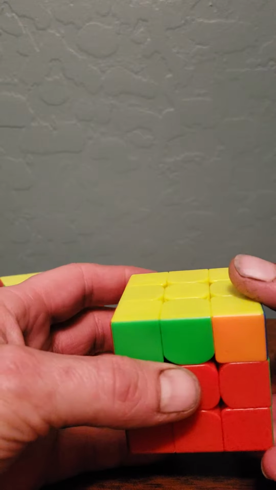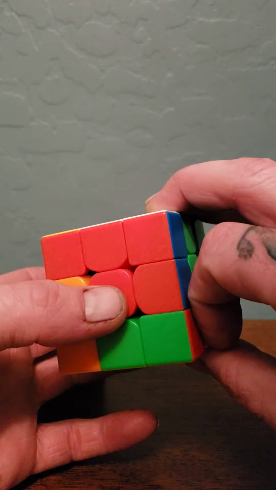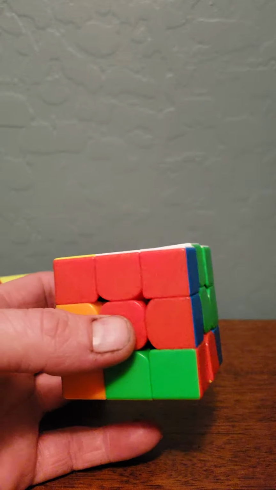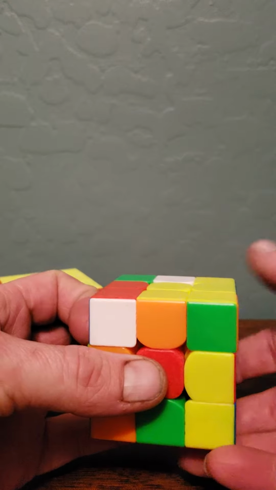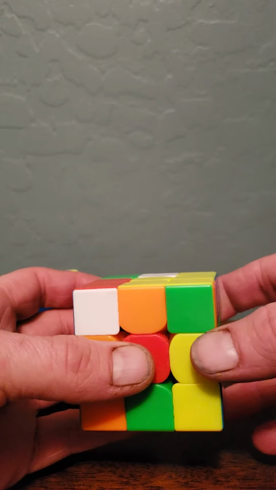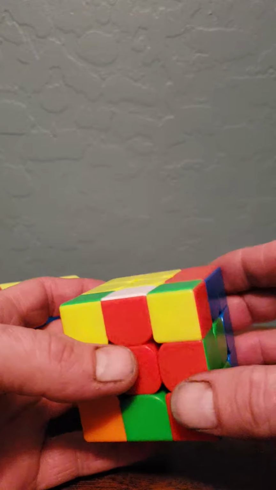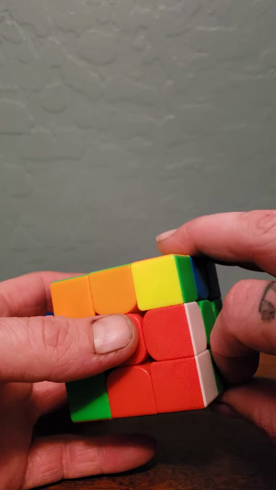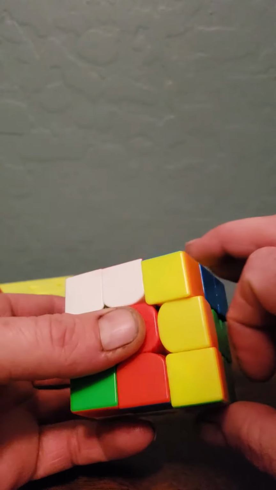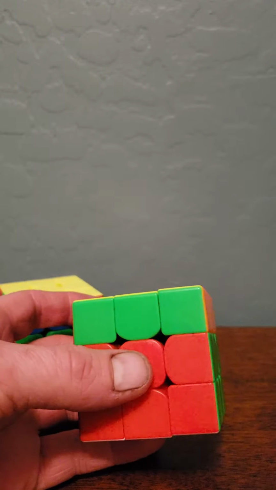And I do an R2 prime, because then I'm going to do an F2. And then you do an R, U2, another R, U2, then an R prime, F, and then here's the first half of this T perm. R, U, R prime, U prime, the sexy move. R prime, F, R2. That's how you solve it.